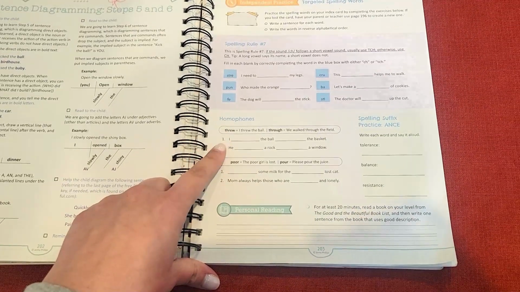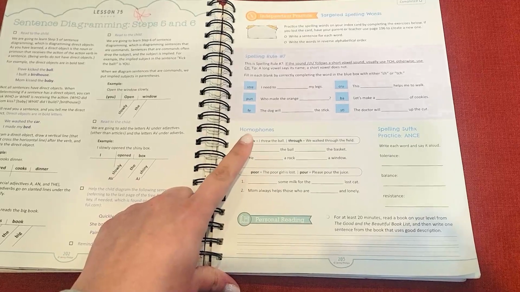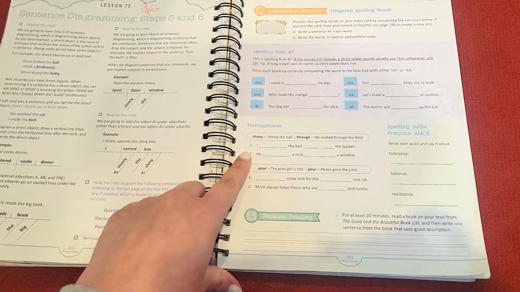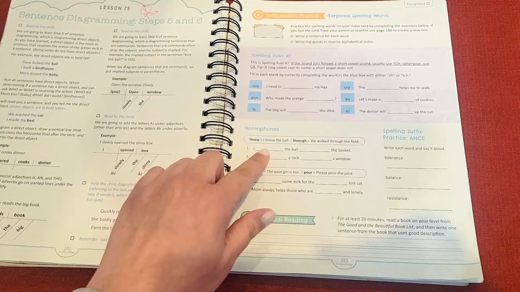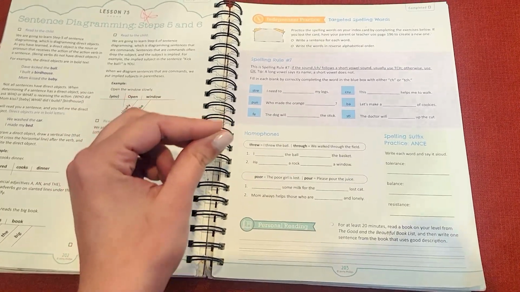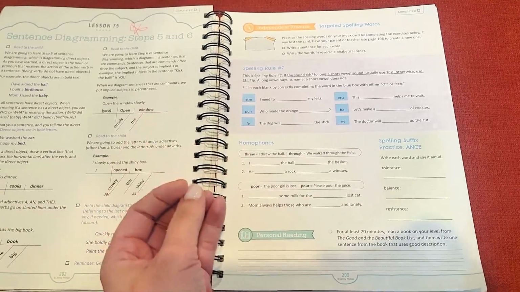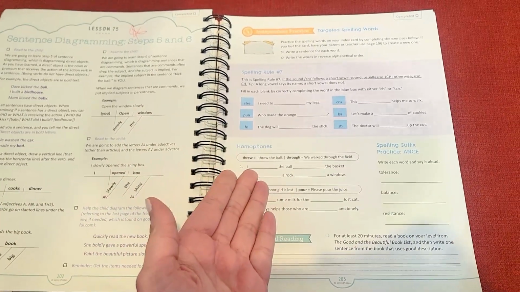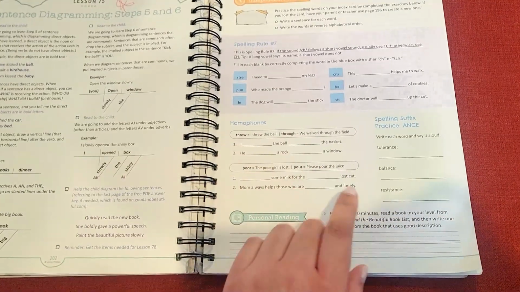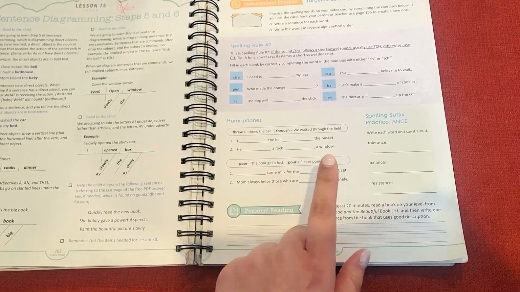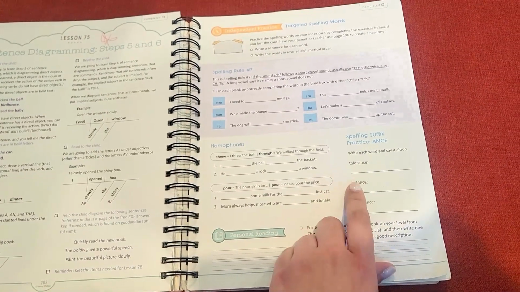Homophone practice. Nicholas is so good at his homophones because since level 1, that's when we started using The Good and the Beautiful, he's been doing homophones. So whenever Nicholas sees a homophone, he is so good at identifying the different homophones. He says that his brain just knows. He sees it and he can tell the difference between homophones. So it's just amazing. Really like how they do homophone practice here. There's a spelling practice here. He has to say the word and then write it.